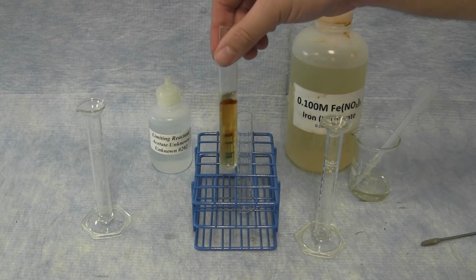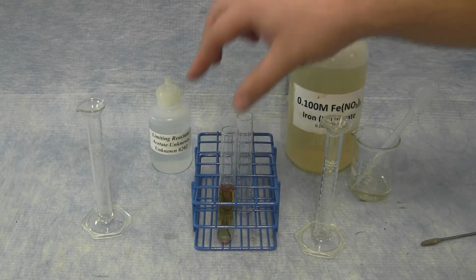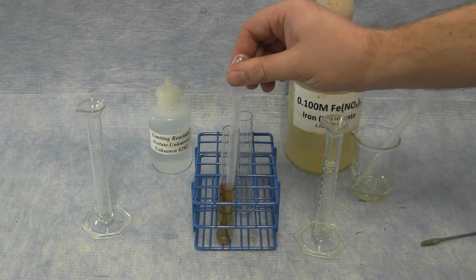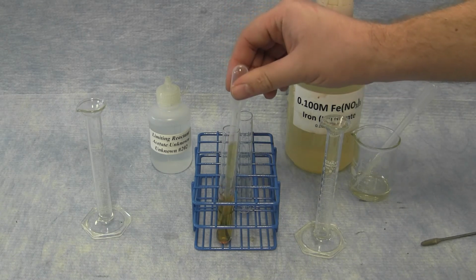You can see the color change that happens when the two are combined. You could use a pipette to mix the two together thoroughly.